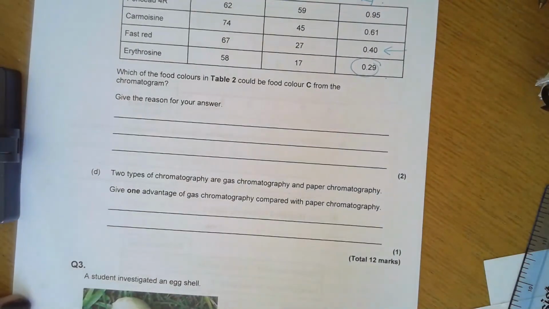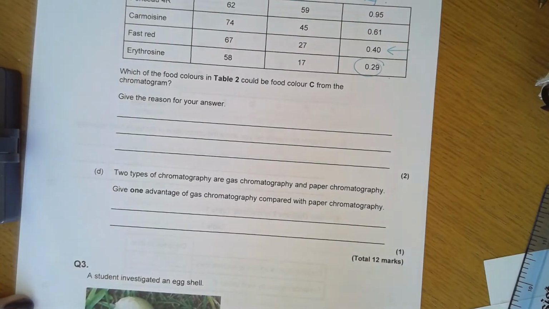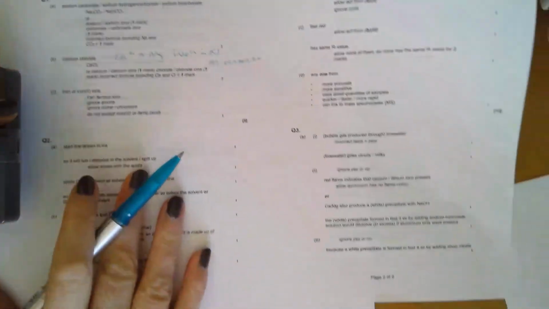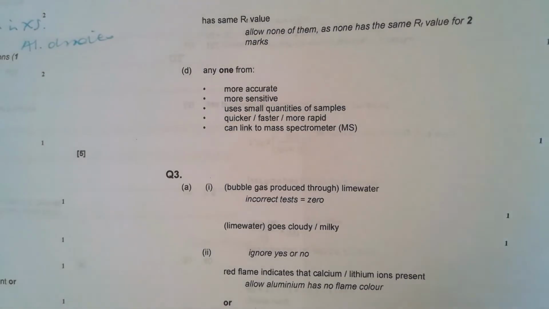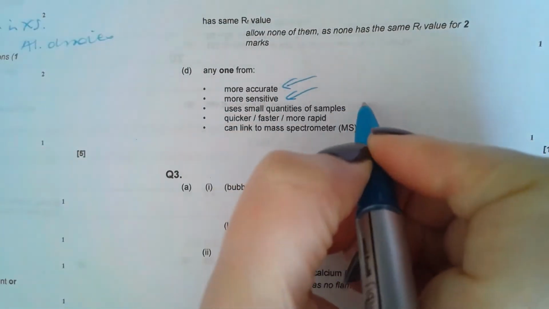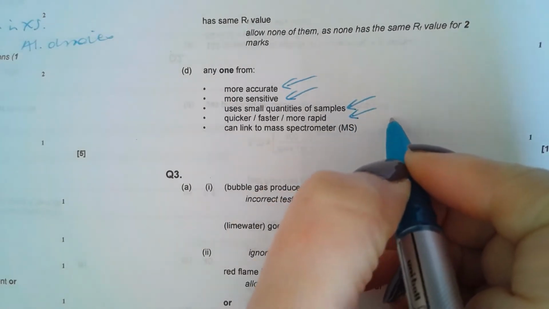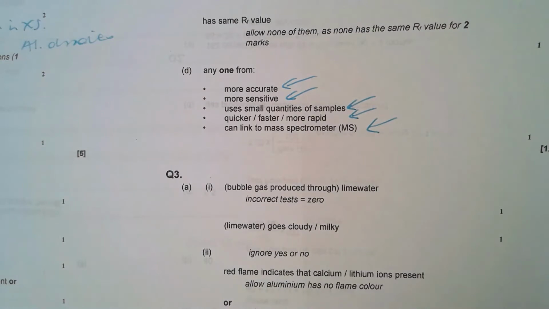So there are 2 types of chromatography, gas chromatography and paper. Advantage of gas chromatography. It's easiest probably just to stick the mark scheme under the visualizer for this bit. So you can see here that the advantage of gas chromatography is that it's more accurate, more sensitive, only needs a small quantity of sample, it's quicker, faster, more rapid, and it can link to mass spec. So then you can find the masses of the different fractions that you separated your mixture into.